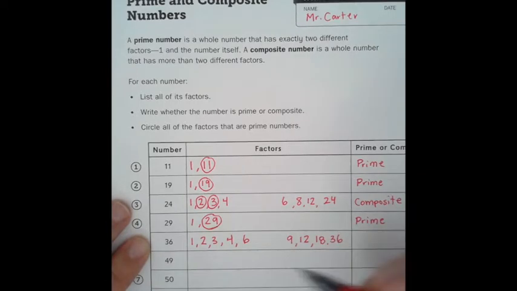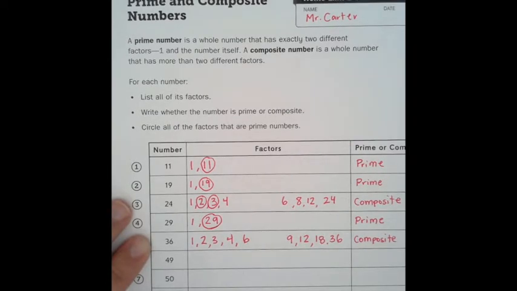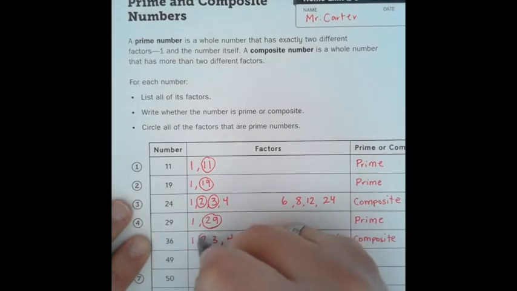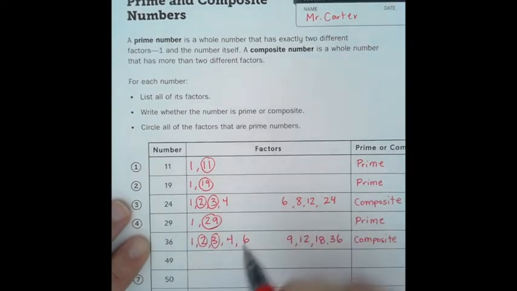9 times 4, so we already have 9 down here. So now we know we have all our factors, which means we're done writing our factors. So this is definitely a composite. I'm going to write that. Now we're going to go through and figure out which of our factors are prime. Well, we know that 2 is a prime number, 3 is a prime number, but none of these other numbers are prime.